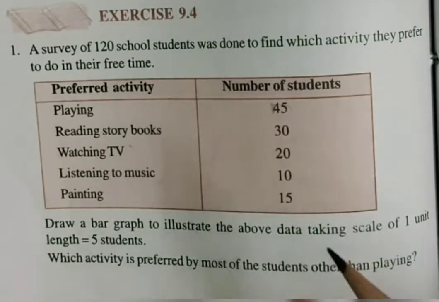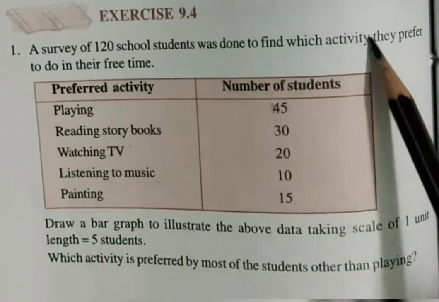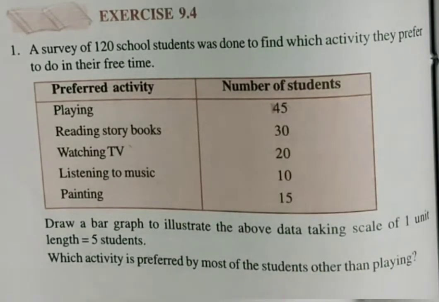Taking scale, here in the question itself the scale is given to us. If it is not given in the question, we can choose by ourselves, depending upon the data. So the scale here given is 1 unit length equal to 5 students. And then there is a question, which activity is preferred by most of the students other than playing, that we answer at last. First we will learn how to draw the bar graph.